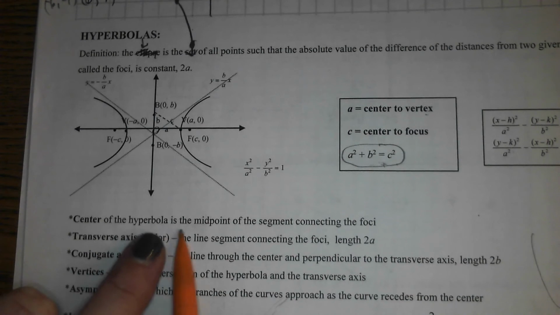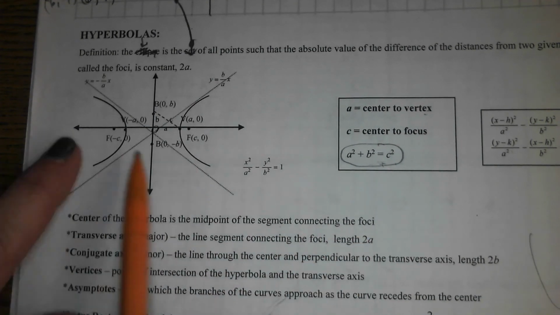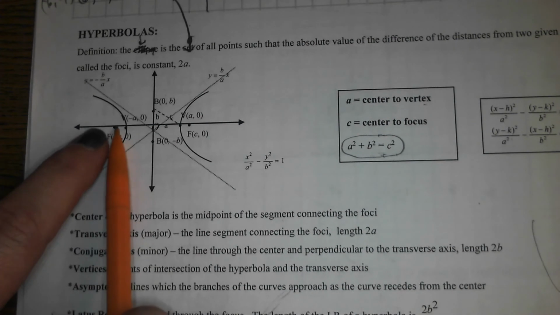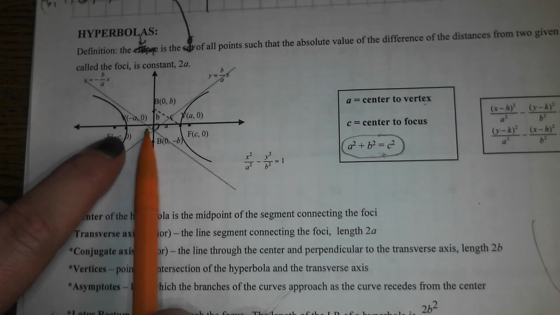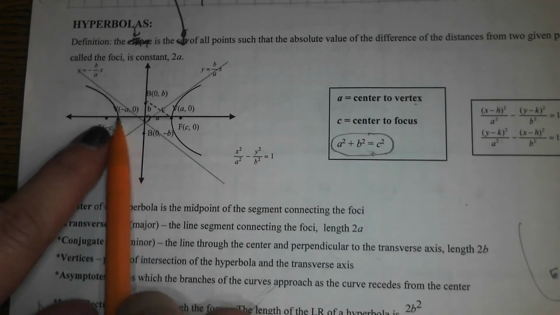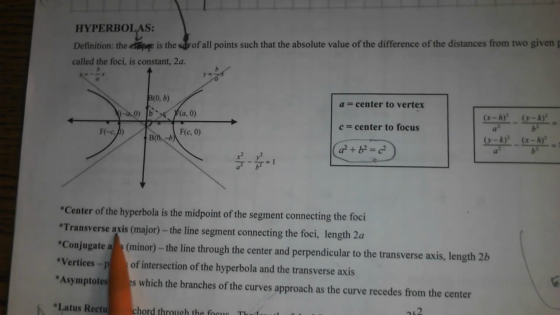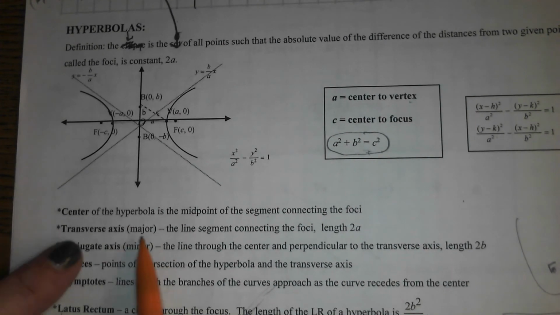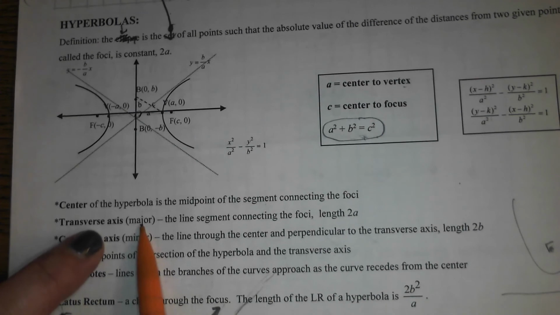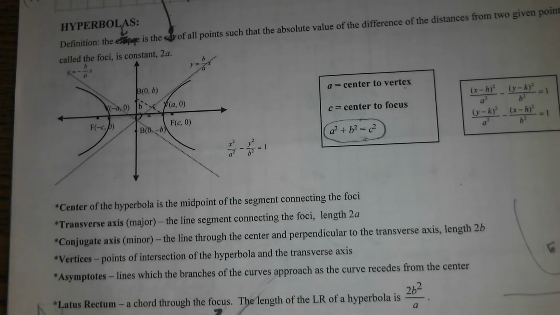So the center of the hyperbola is the midpoint of the segment connecting the foci. So we didn't really get it that way, but if you connect your foci, the center is right in the middle of that, right? You could also connect your vertices, and the center is right in the middle of that. These two, the transverse axis and the conjugate axis, those are new vocab words. So the transverse, or the major axis, is the line segment containing the foci, length 2a.